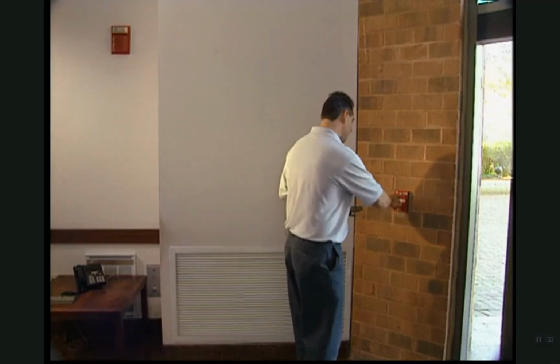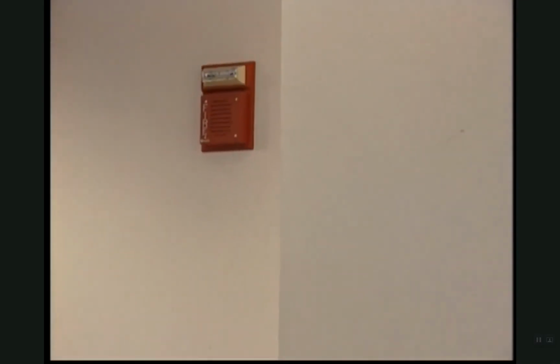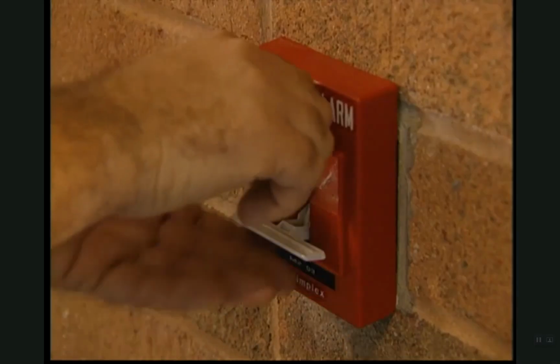10-4, go ahead. Alarm received. Pull station, first floor, main entrance.